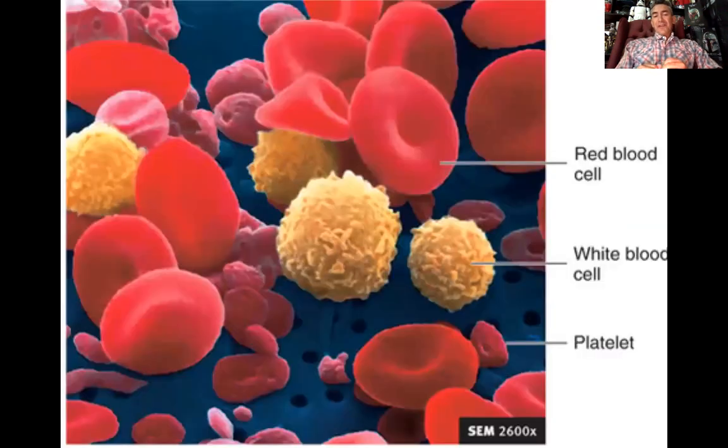So within the blood, right, in regular English, we say we have red cells, we have white cells, we have platelets. The book's going to get a little bit more detailed. Instead of red cells, we're going to call them erythrocytes. White cells, leukocytes. And we're going to distinguish between several different types of leukocytes. And then these little cytoplasmic fragments that we call the platelets, right, or thrombocytes.